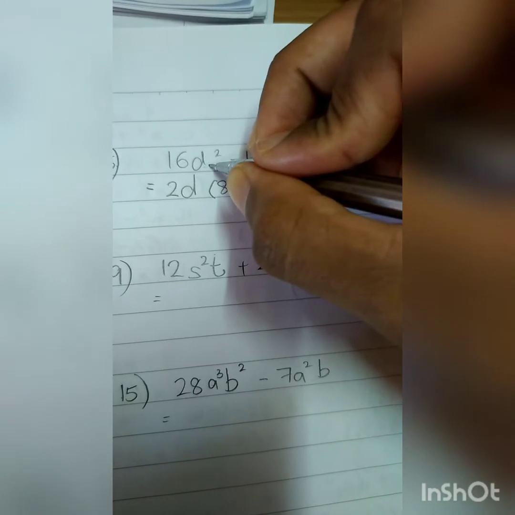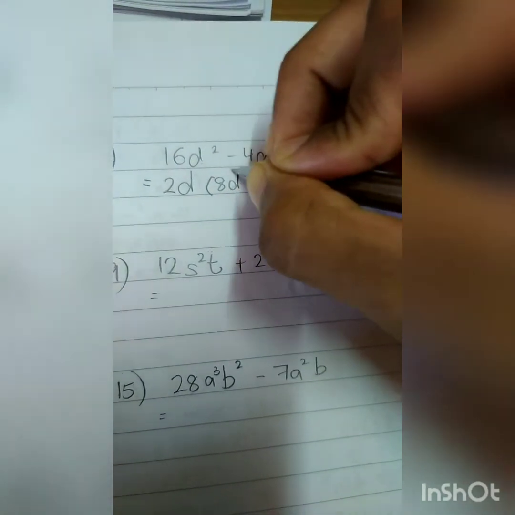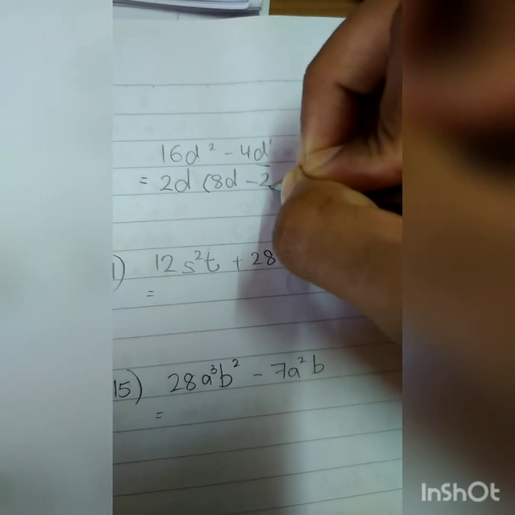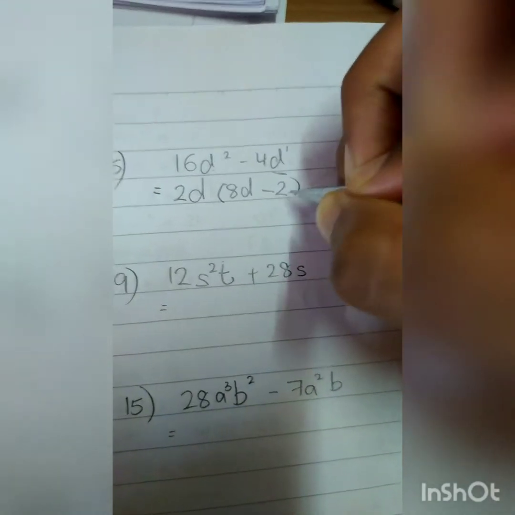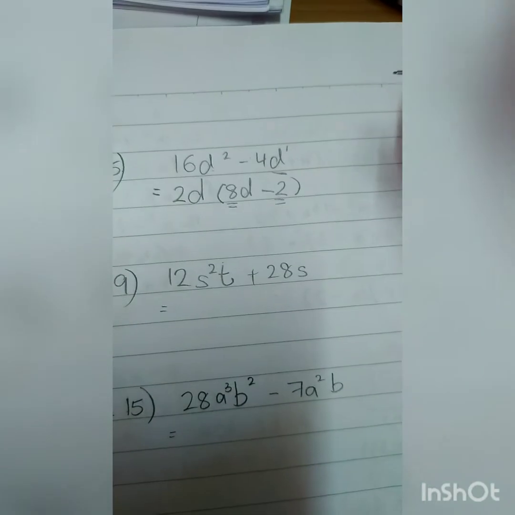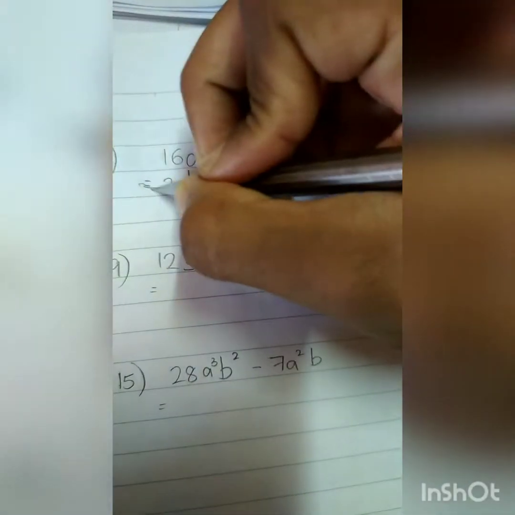What times d is d squared? D. Minus, because there's a negative here. What times 2 is 4? 2. What times d is d? Nothing. So this is not completely factorized because you see 8 and 2 can be divided by the same number again. So that is why I will not take 2d.